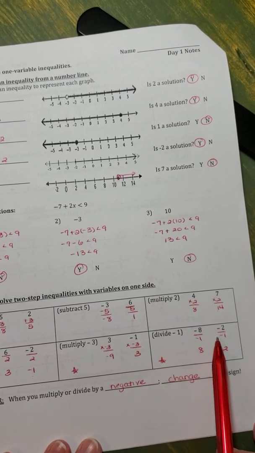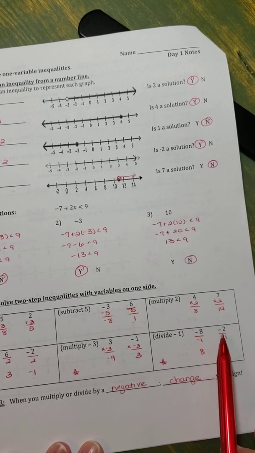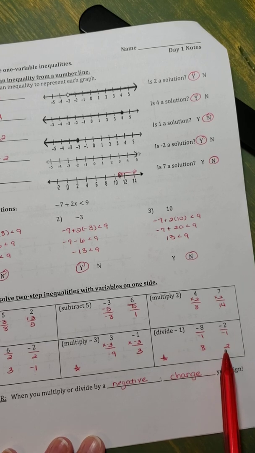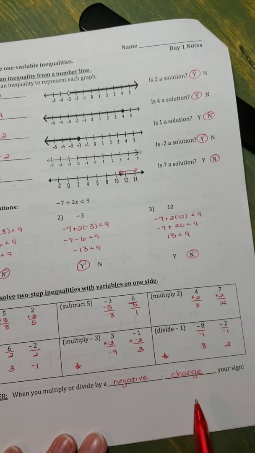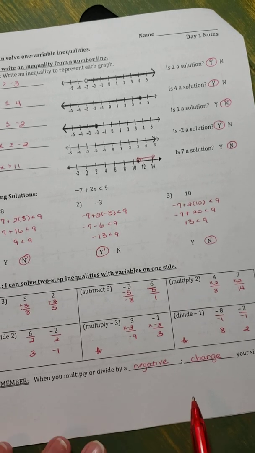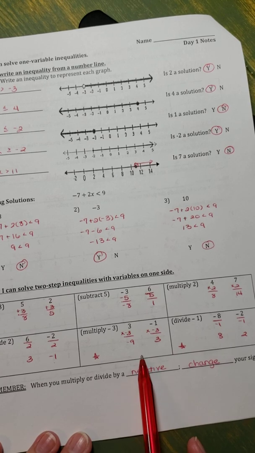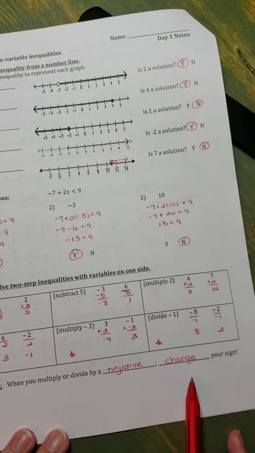If I divide by -1, well, I start where -8 is a smaller value than -2. When I divide everything by -1, I get 8, which is bigger than 2. The relationship changed again. That's another concern we need to take into account. And the key to this is that when you multiply or divide by a negative number, like we did in these last two examples, we have to change our inequality sign in our answer.